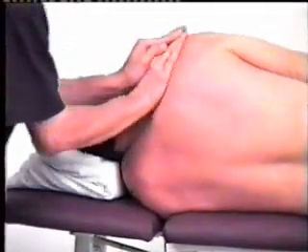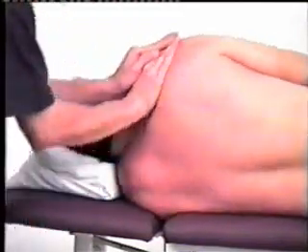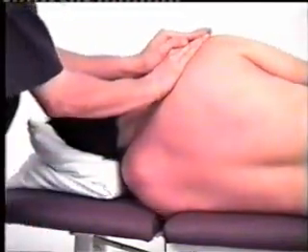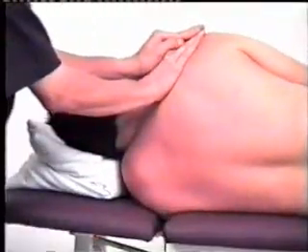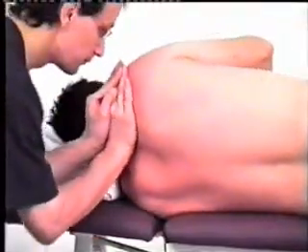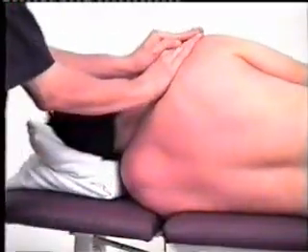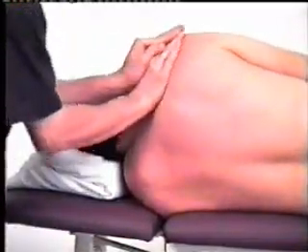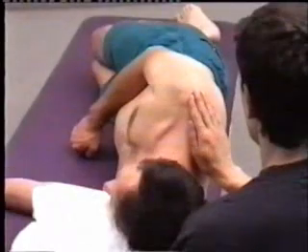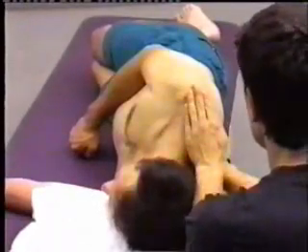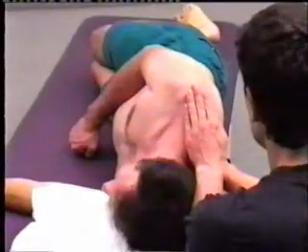And pull up. Fine. And pull up your shoulder. And pull up. Relax. And pull up. Grips. The hands are placed overlapped onto the supraspinatus fossa.